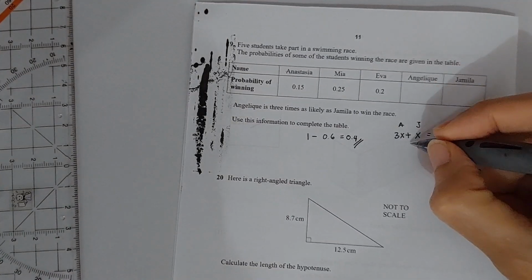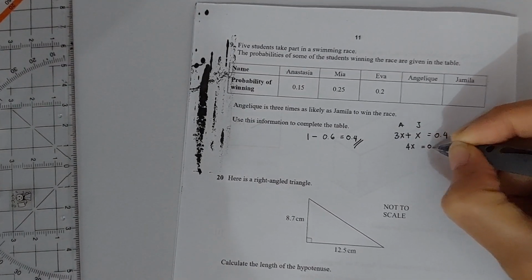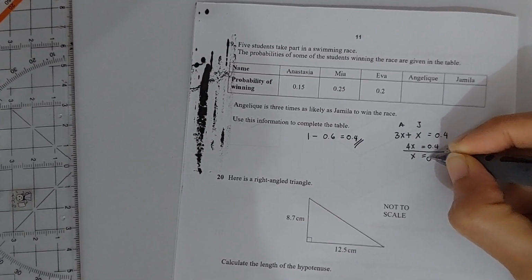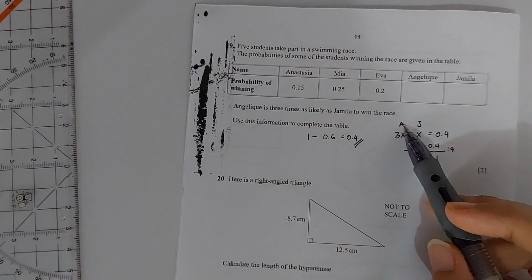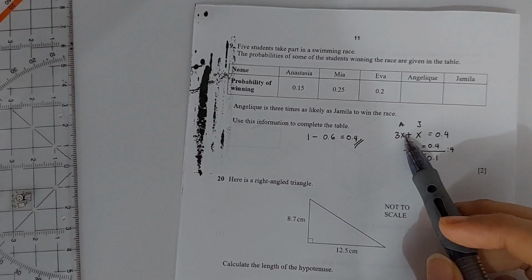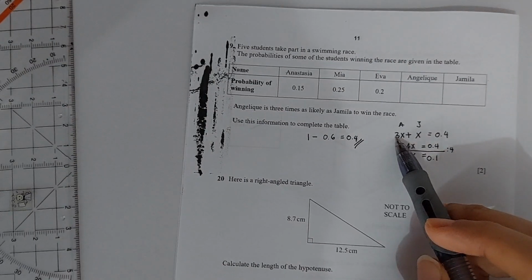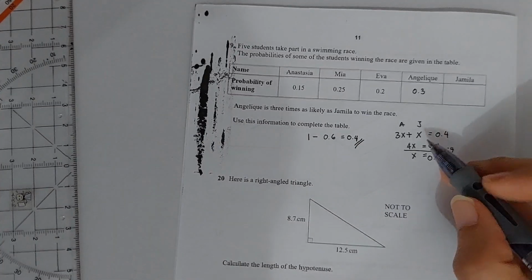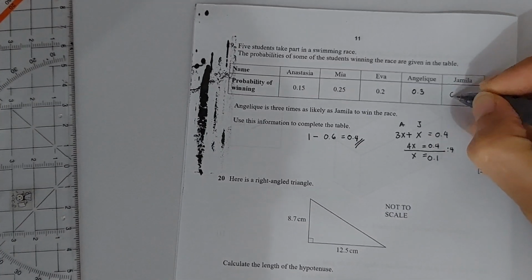So 3x plus x becomes 4x, equal to 0.4. So x will be, if you divide by 4, 0.1. So the probability of Angelique winning the race will be 3x. The value of x is 0.1, so 3 times 0.1, Angelique will have the probability of 0.3 for winning. And then Jamila will be the remaining one, which is only x. x is 0.1, so 0.1. So just remember, the total of the probability is always 1 for one event.